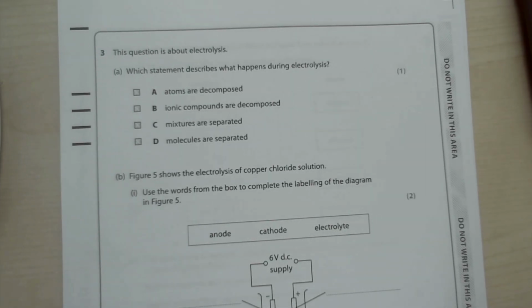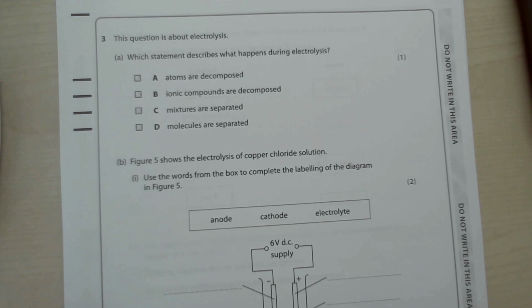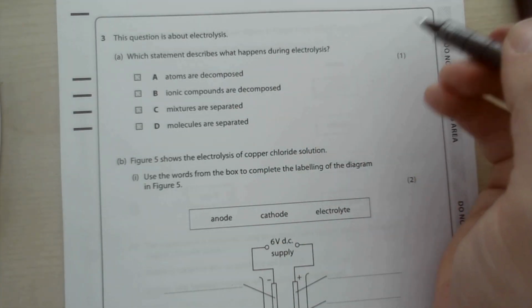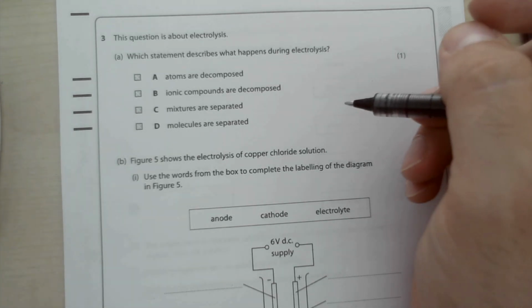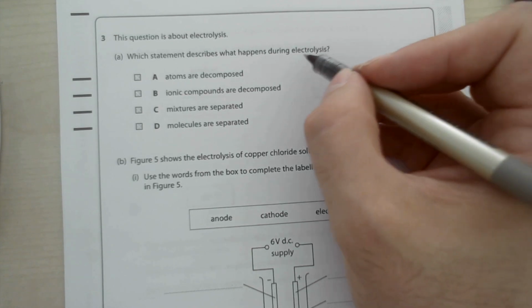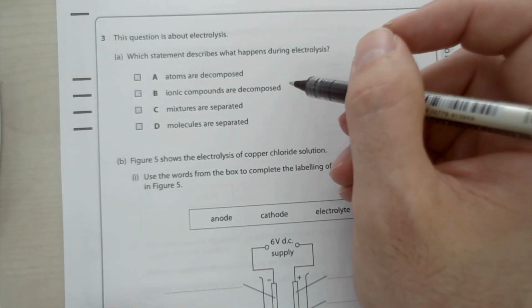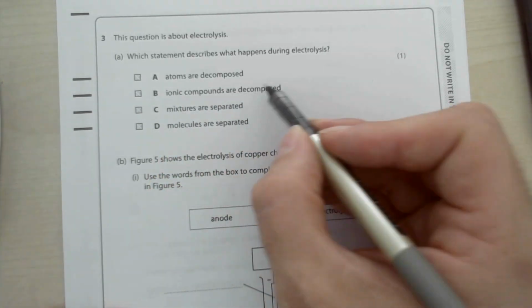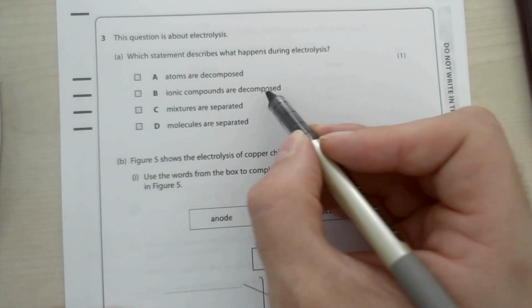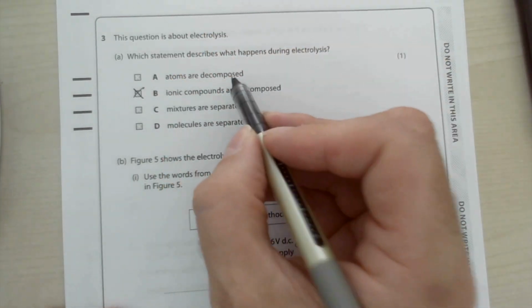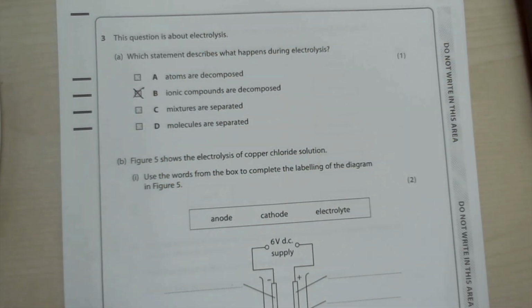Okay, question 3. Here we have a nice bit of electrolysis, everyone's favourite topic. What statement describes what happens during electrolysis? Remember that in electrolysis we are using electricity to break things down. So therefore we're looking at which one talks about breaking down, and it's here. But it must be ionic things, ionic compounds that are decomposed. Atoms don't decompose.